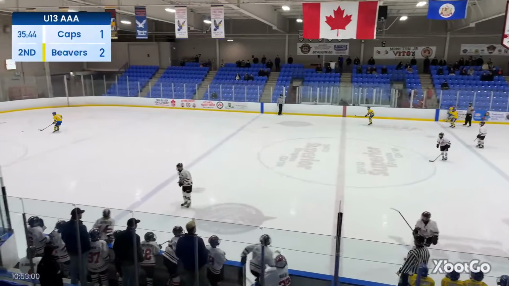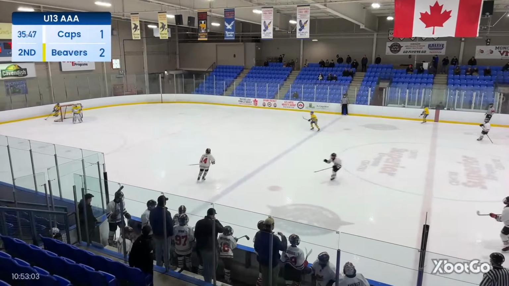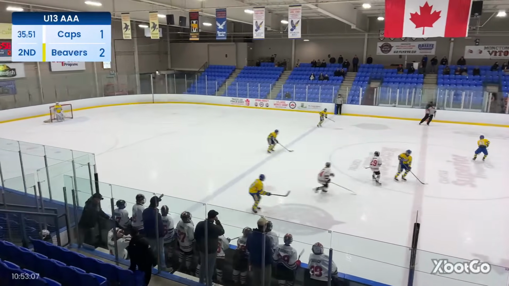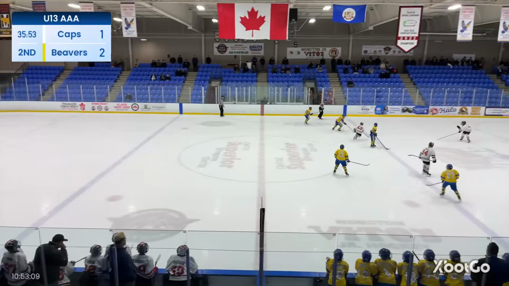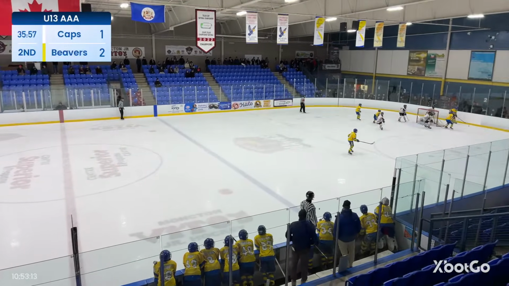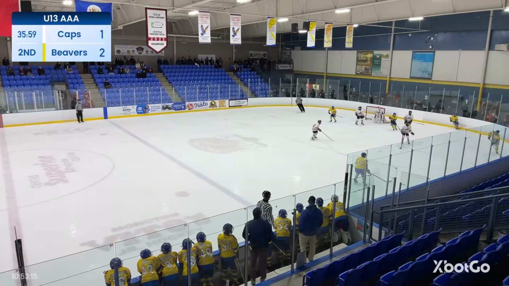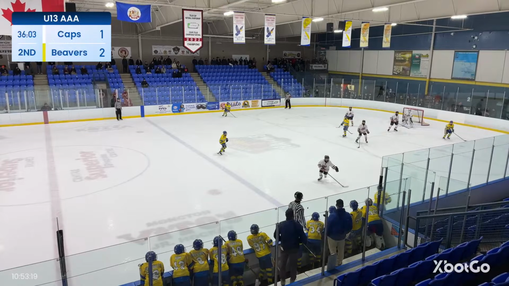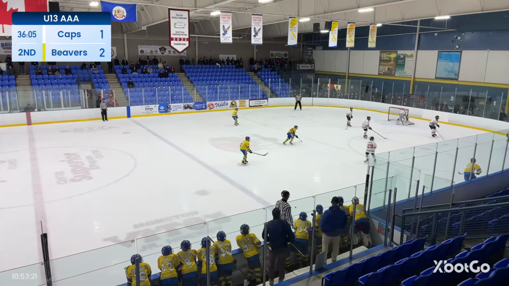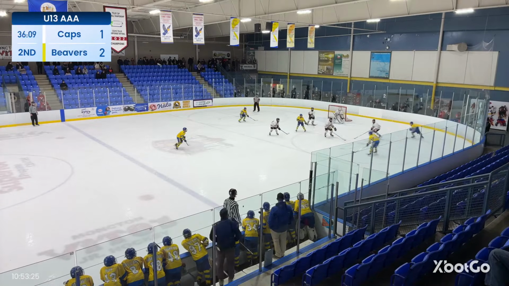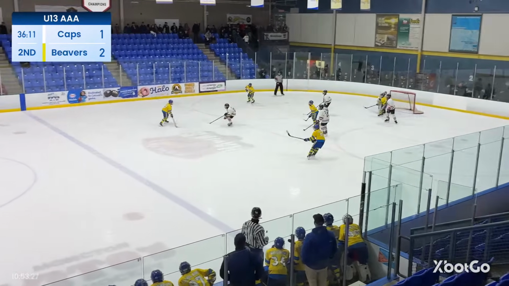1:15 left in the penalty. Caps get a partial change, so Morton, Baxter, Toole, and O'Donnell are out. Beavers work it in. Played out in front, knocked away by Binks behind the net, but Beavers retain possession. They play it out the line. They play it down low. Caps penalty number 8, Brady Gerling. 2 minutes for tripping.